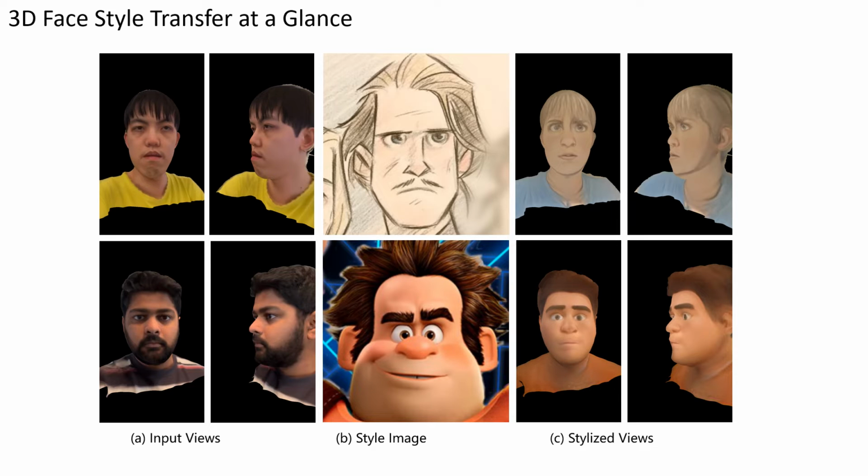Here are some visualizations of our 3D face style transfer results. The left two columns are input views, the middle is the input style image, and the right two columns are stylized views. The stylized views not only capture the style from the style image and preserve the identity in the input, more importantly, they are quite 3D consistent across different views. In fact, the key difference between 3D face style transfer and traditional 2D face style transfer is the preservation of 3D consistency, which 2D face style transfer cannot guarantee to achieve.